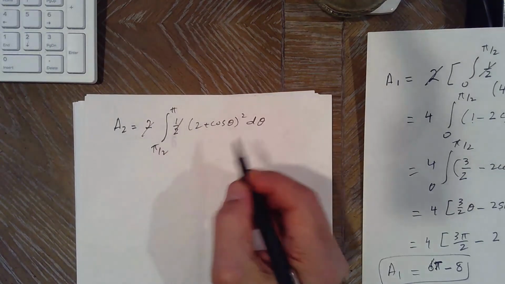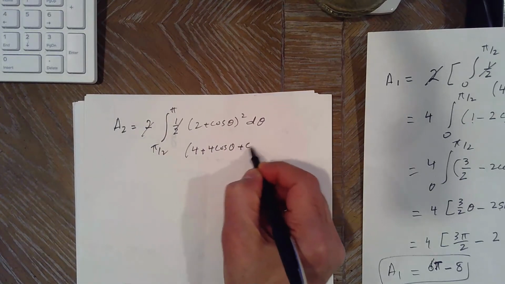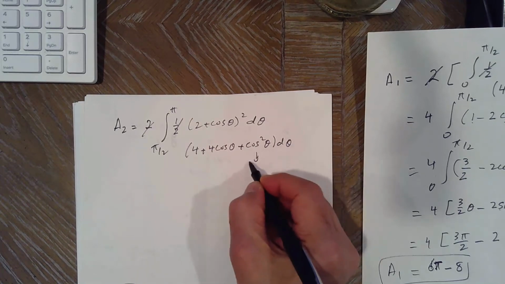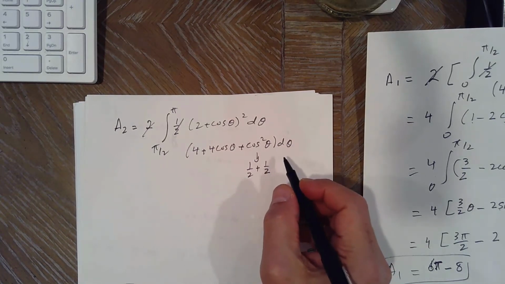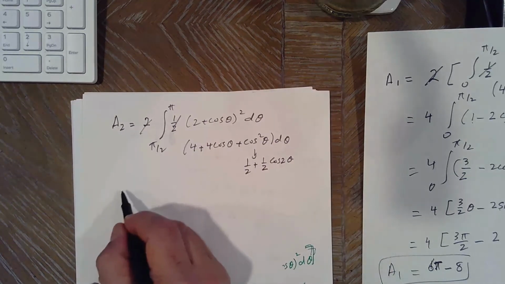Again, these cancel out, so you have 4 plus 4 cosine theta plus cosine squared theta. Again, this is 1/2 plus 1/2 cosine 2 theta.